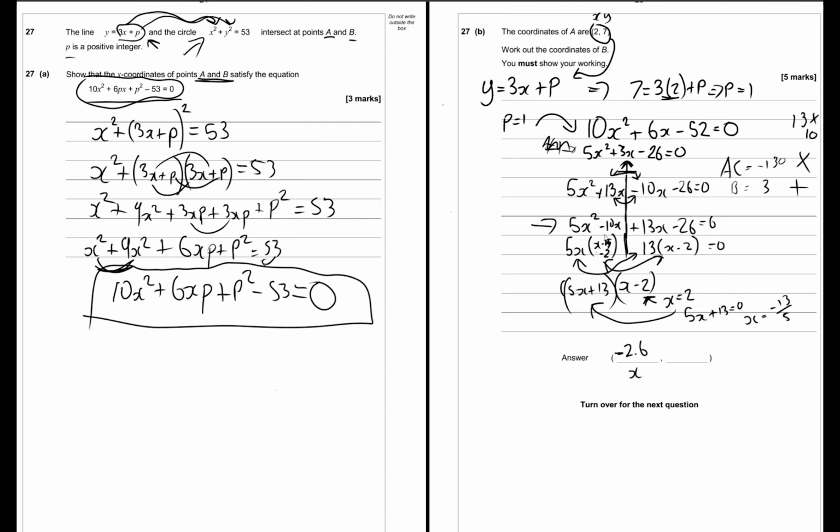So now we need to substitute this back into our formula to find y. We can put this in either of these. So which one should we use? We found the equation with p, didn't we? So we can use this one actually. So y equals 3x plus 1.